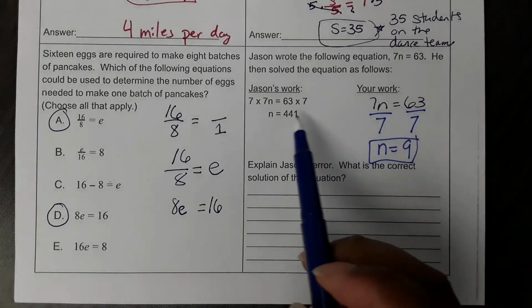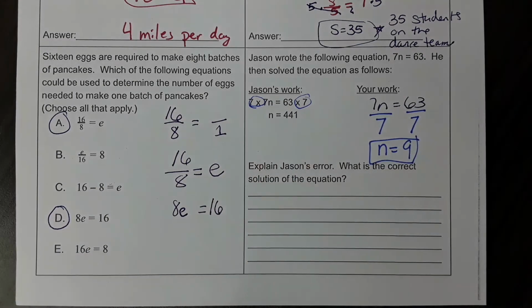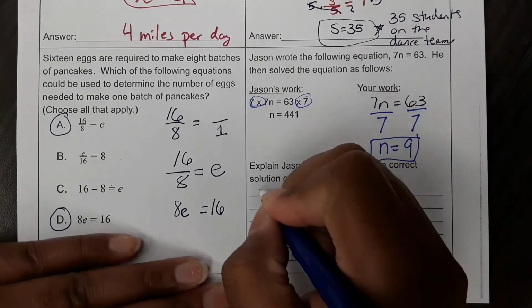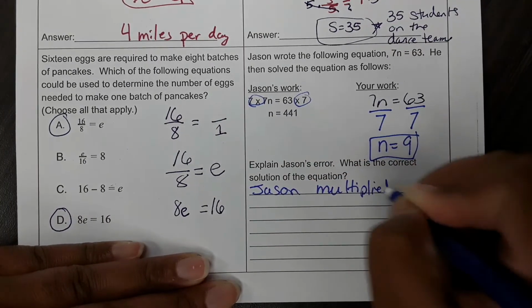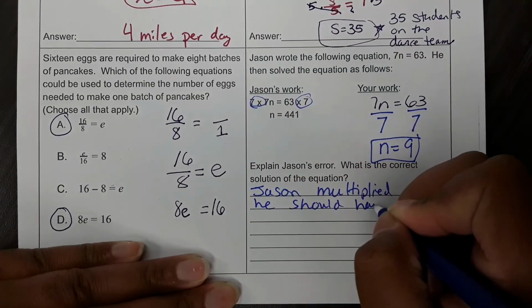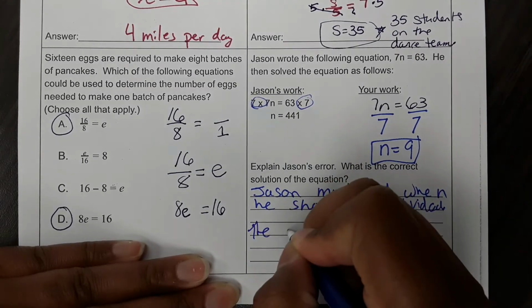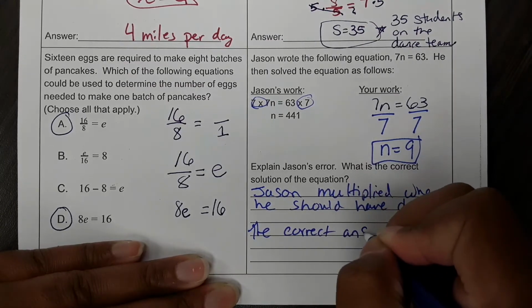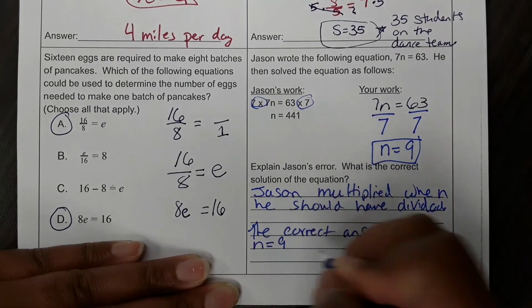I divided by 7 and it looks like he multiplied. Oh, no, no, no. We have to undo the multiplying, which is to divide. So his error was that Jason multiplied when he should have divided. The correct answer is 9. Well, in this case, n equals 9. That's the correct answer.